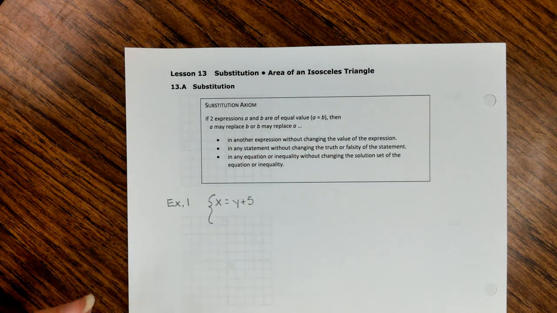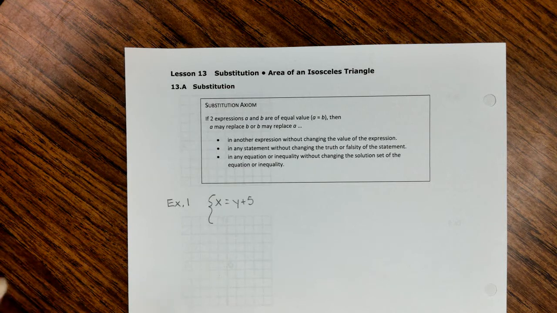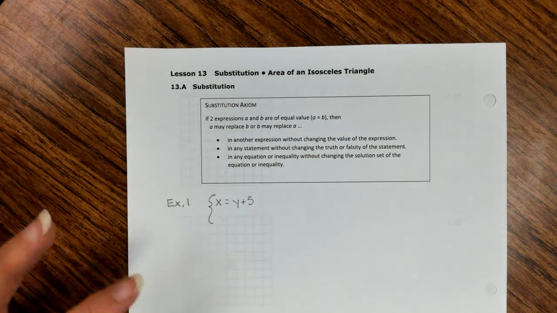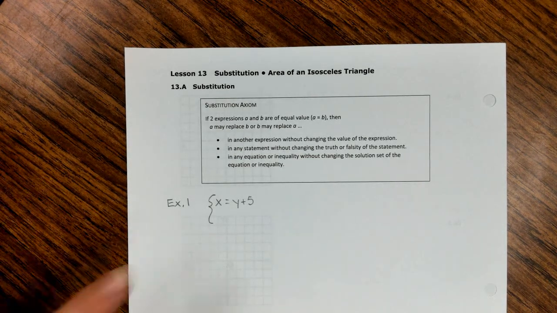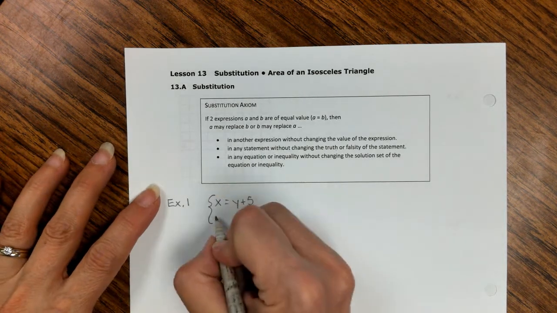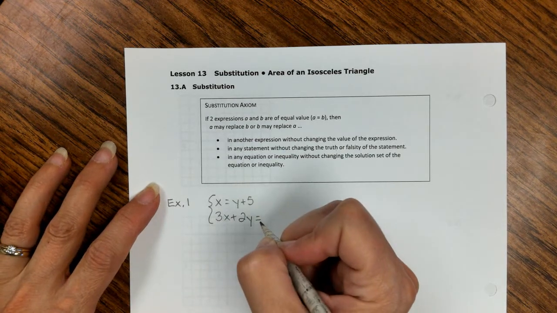This is why I keep saying we need to use straight edges for the graphs and be very careful when we're graphing, because you actually could graph both of these and see where they intersect. And that would give you the same x and y we're going to get when we substitute. You'll see that later. So again, the first equation, x equals y plus 5. Next one is 3x plus 2y equals 5.